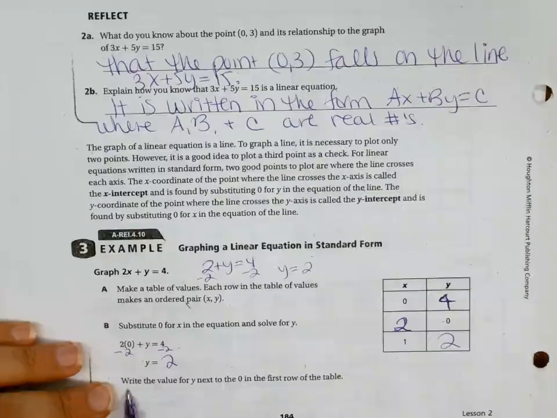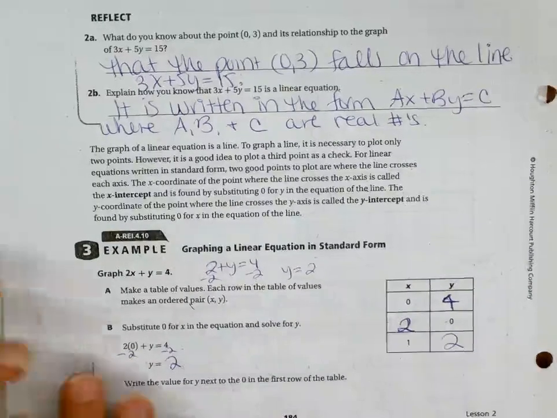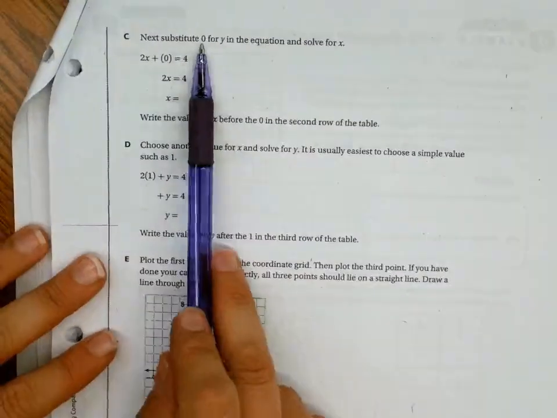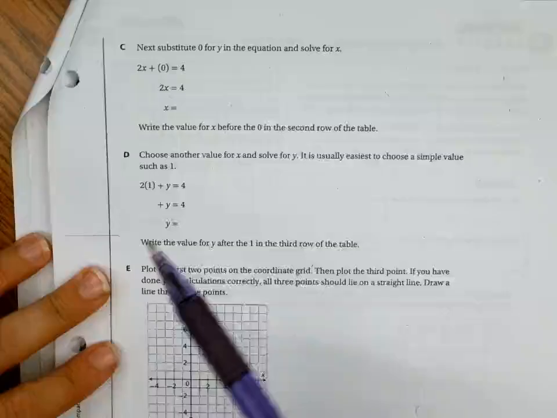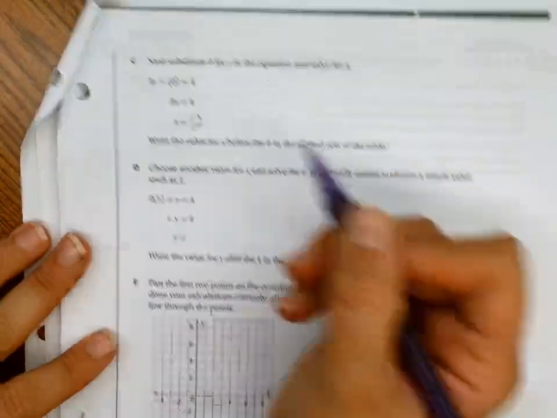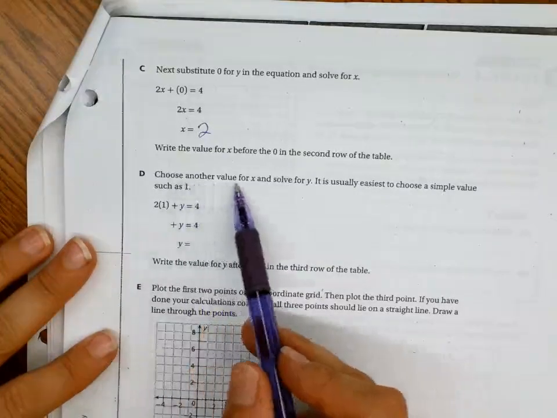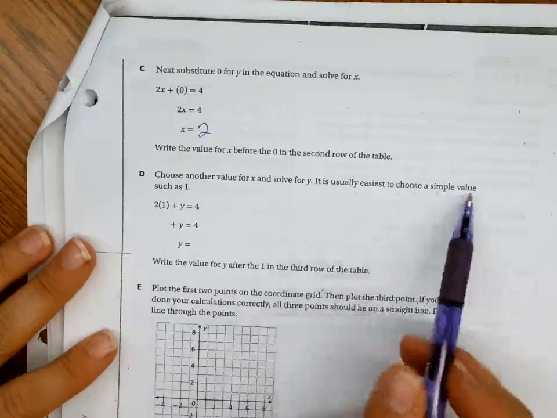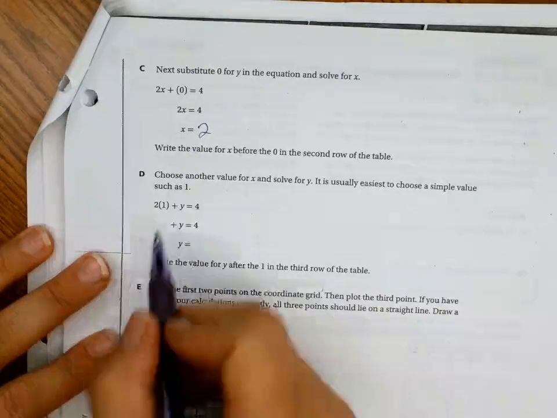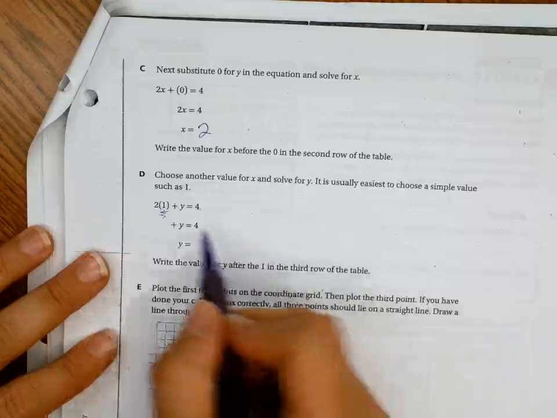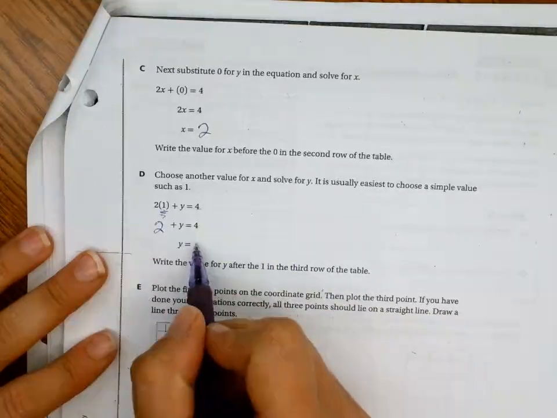Write the value for y next to the 0 in the first row of the table. All right, so we have our table points. Next, substitute a 0 for y. We already did this, so x equals 2. Then it says choose another value for x to solve for y. So they're plugging in a 1. When they did that, they had 2 plus y, so they got y equals 2.